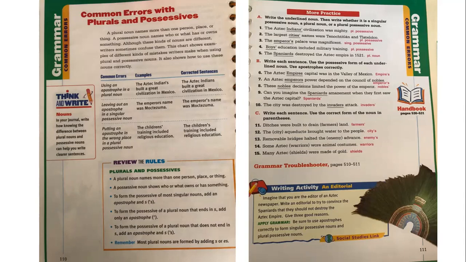Number 14, some Aztec warriors wore animal costumes. Is this a plural possessive noun? Do we see if anyone has or owns something in this sentence, or is warriors just a plural noun? It is only a plural noun here. There's no possession. There's no ownership in this sentence, all right? So we should write it just the way it is without adding any apostrophe.